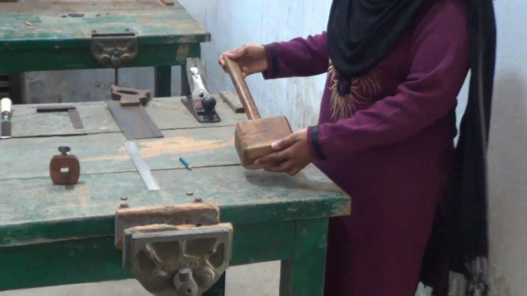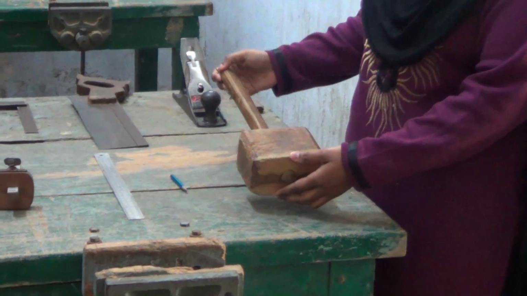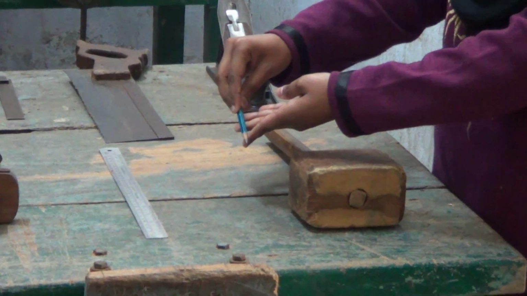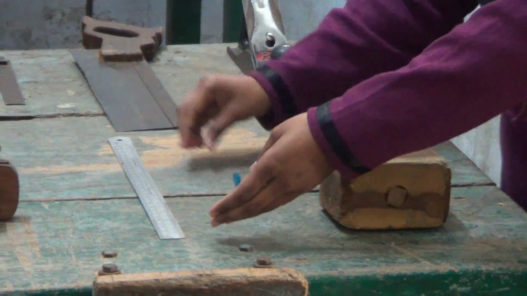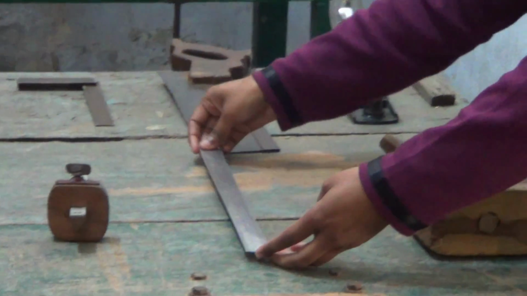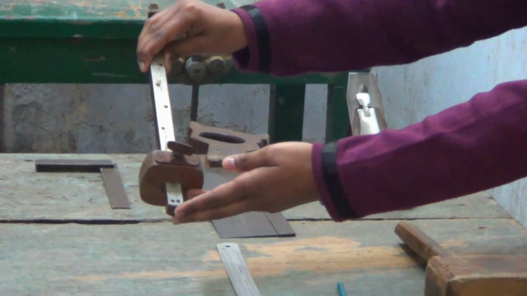This is mallet. It is used for striking purposes. This is mainly made up of hardwood. Pencil. Lead pencil is generally used for marking purposes. Measuring scale. It is used to measure the dimension. Marking gauge. It is used to draw parallel lines.